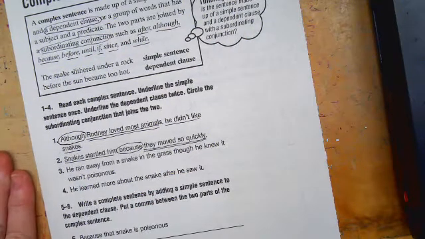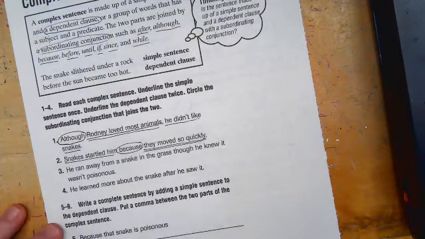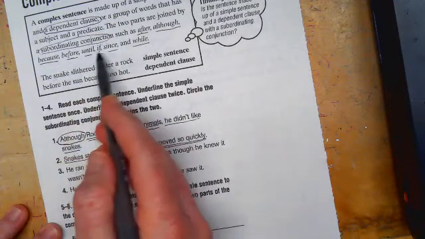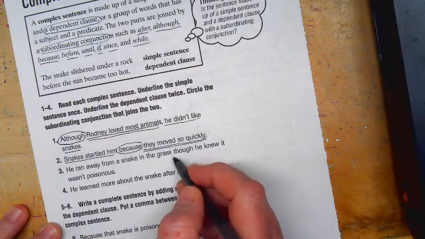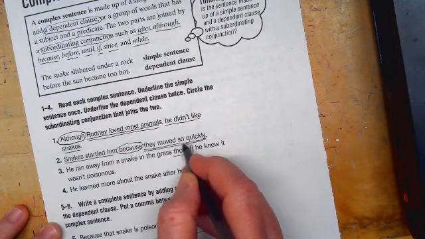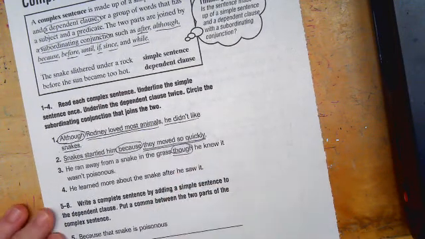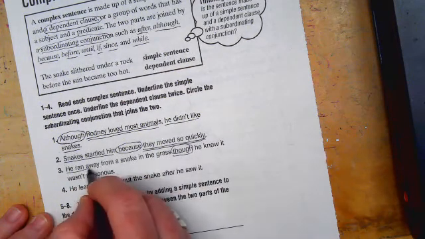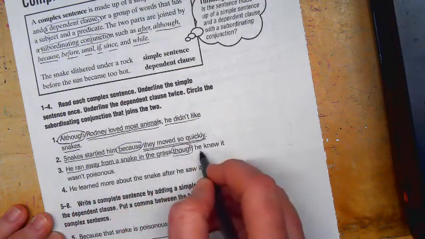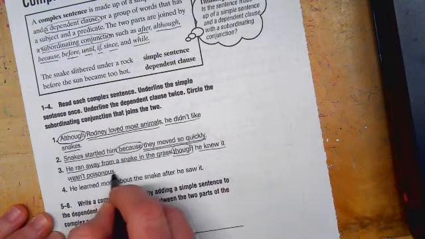He ran away from a snake in the grass, though he knew it wasn't poisonous. Well, I think although is the same as though. So I would guess that this would be the simple sentence, and this would be the dependent clause.